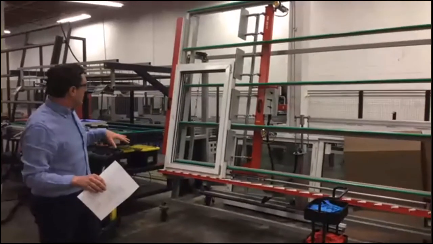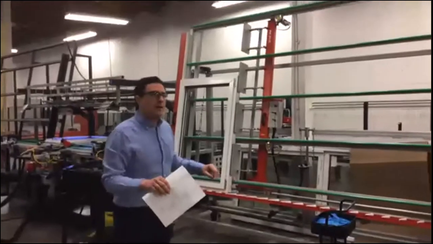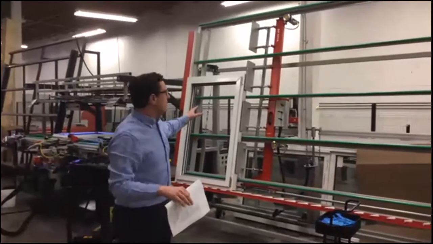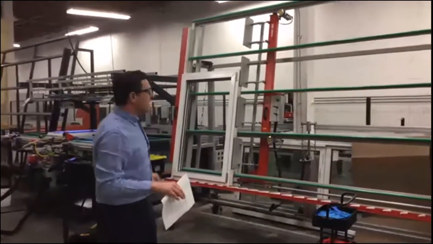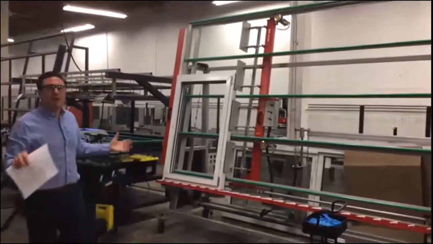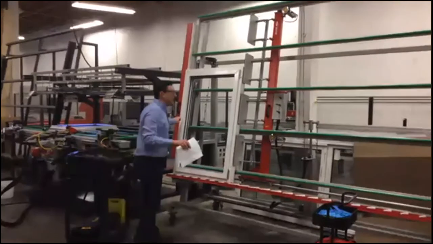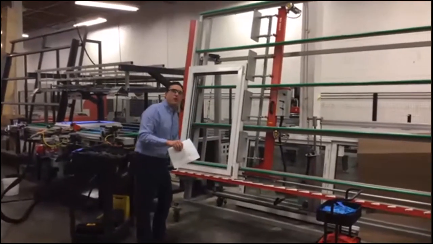The glass gets placed in here. Glazing beads get popped on, and then it's time to inspect the window. The window gets opened. It's getting blown for air.